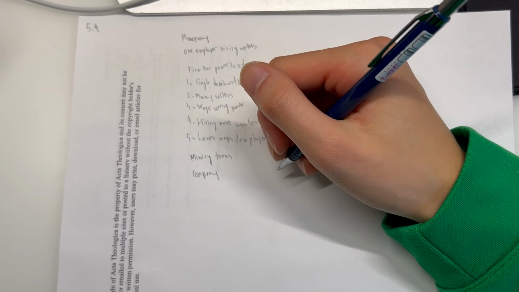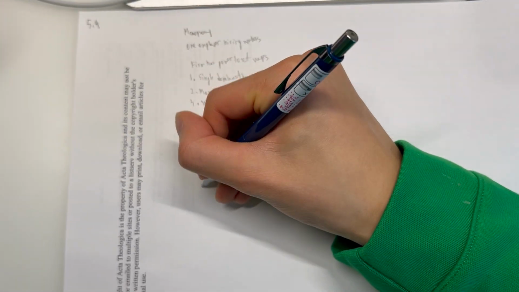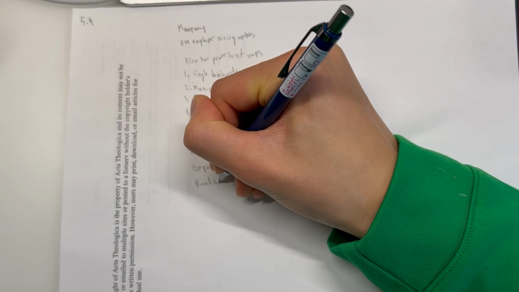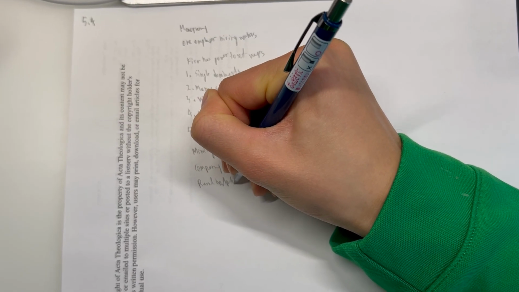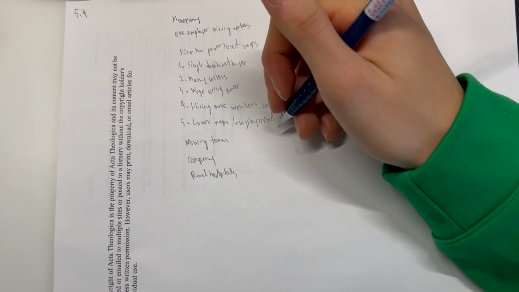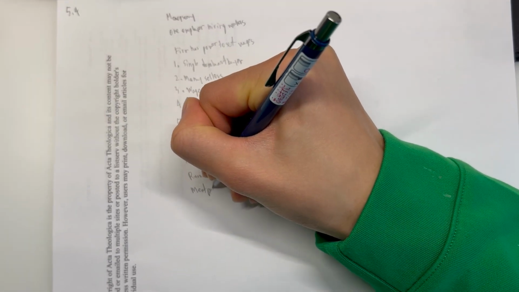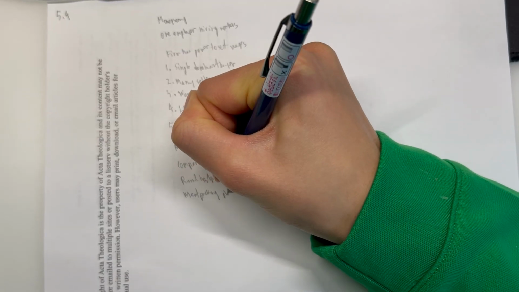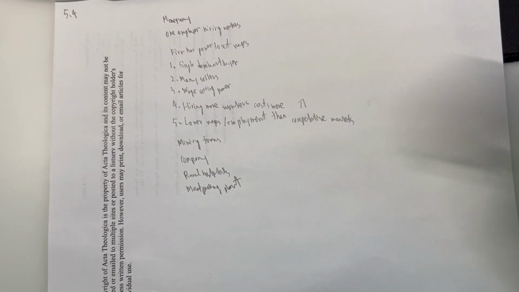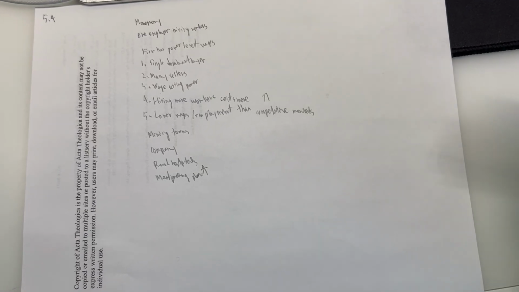A rural hospital could be the only employer for nurses. Or a meatpacking plant in a small town where it's pretty much the main source of jobs. And those are some real life examples of monopoly.